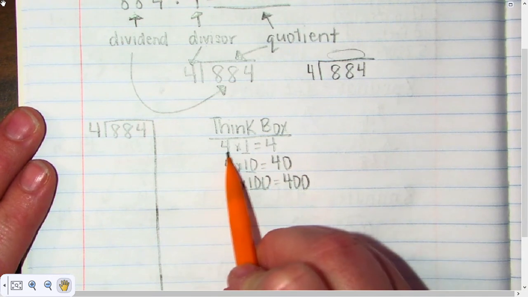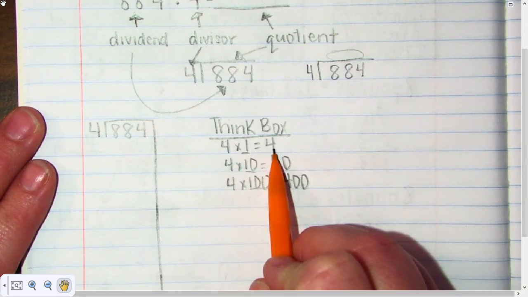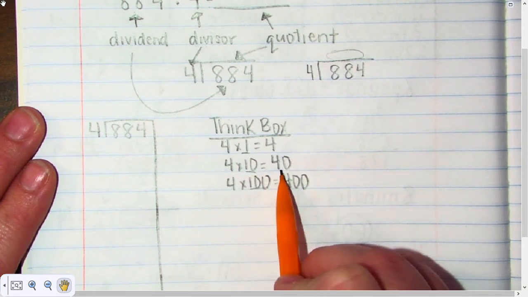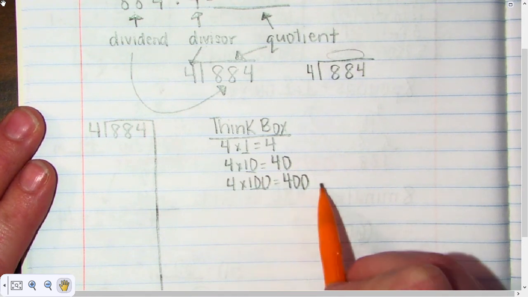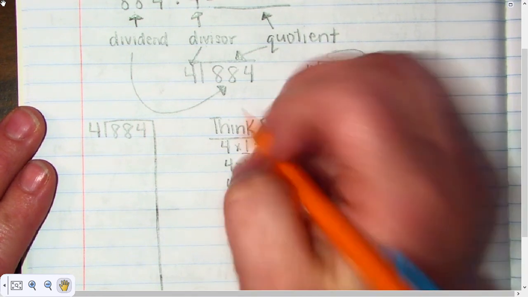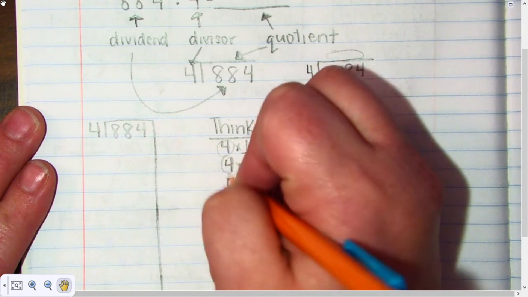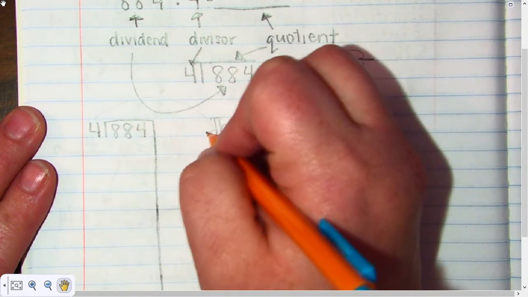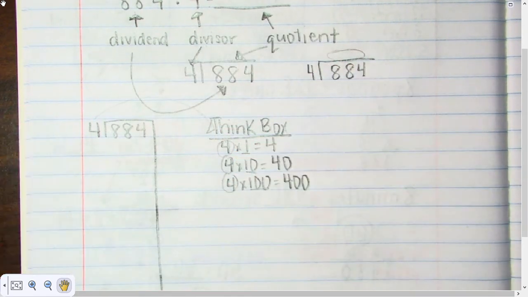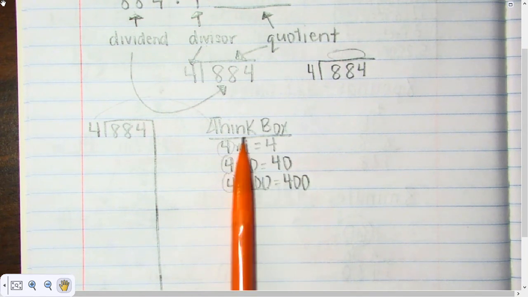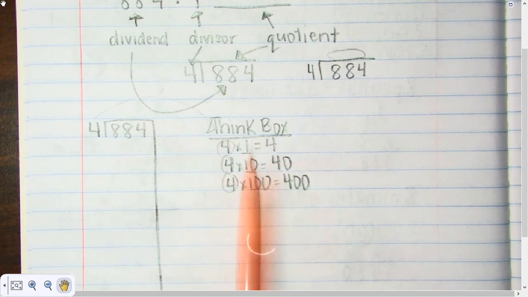Those are 3 benchmark numbers that you should hopefully be able to multiply with very quickly. So we know that 4 times 1 is 4, 4 times 10 is 40, 4 times 100 is 400. And this 4 that I'm circling right here, this comes from our divisor. So our divisor is what's going to make up our think box. So now that we have our think box ready, we're getting all of our math facts out ahead of time. Now that this is ready, we're ready to start dividing.